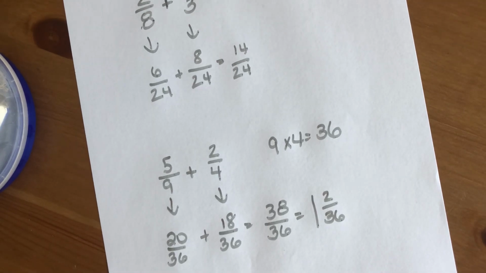Hope that helps you out today on your work. Again, fractions is a big thing in 5th grade that you really need to have mastered by the end of this 5th grade time.